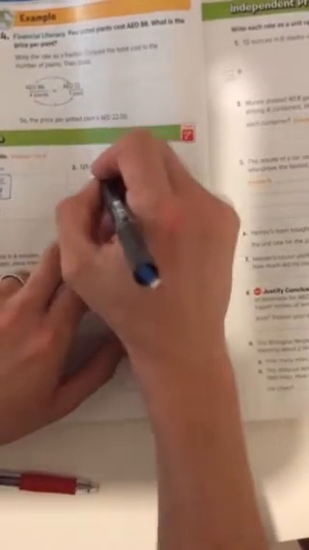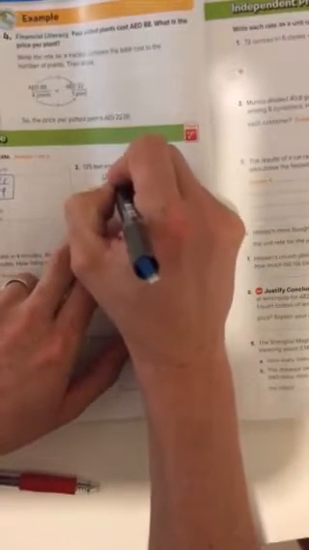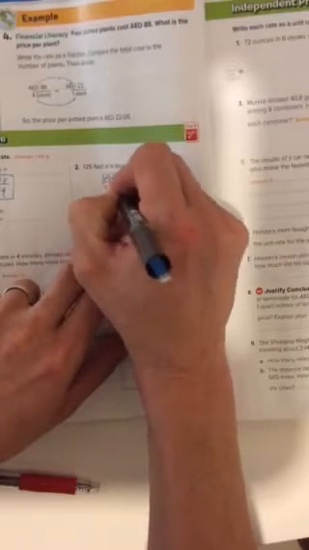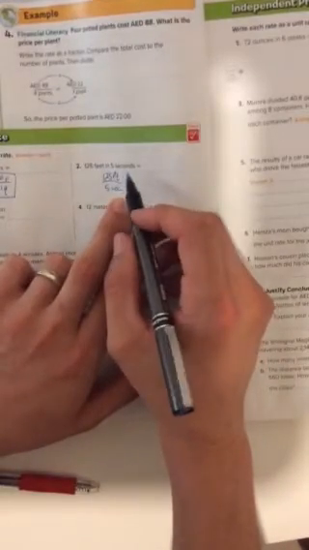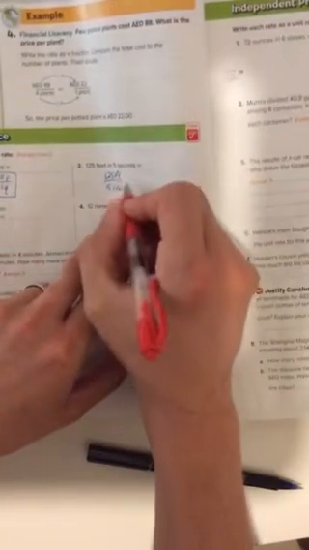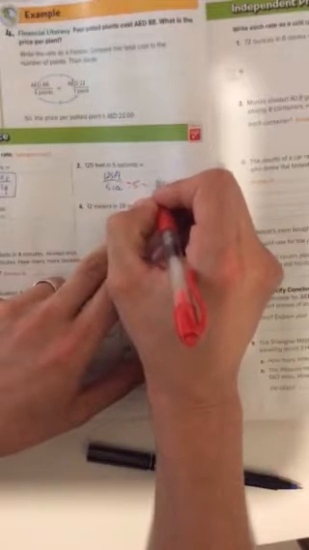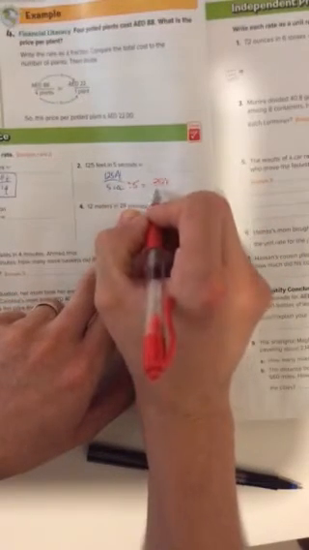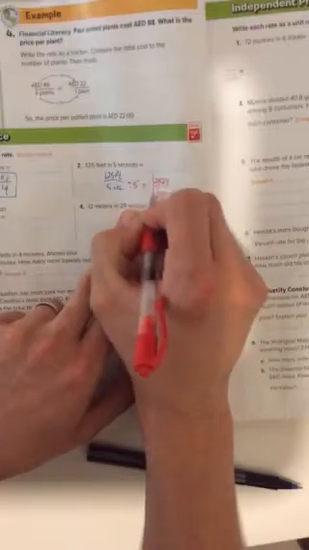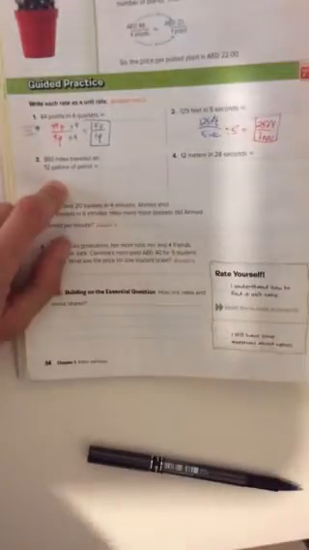Alright. 125 feet in 5 seconds. Okay, so 125 feet in 5 seconds. That's the rate. So you have to write it as a rate first, and then you have to convert it into a unit rate, which means I want to divide by whatever's in the denominator, whatever's on the bottom. So I'm going to divide both the top and bottom by 5. So 125 divided by 5 is 25 feet, and then 5 divided by 5 is going to be 1 second. 25 feet per second.